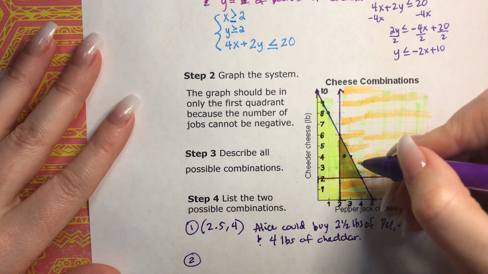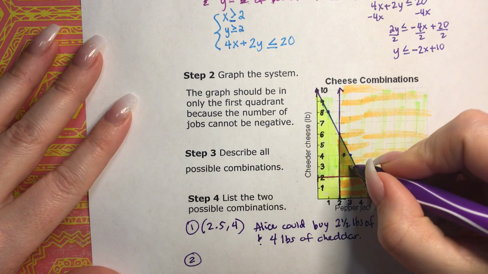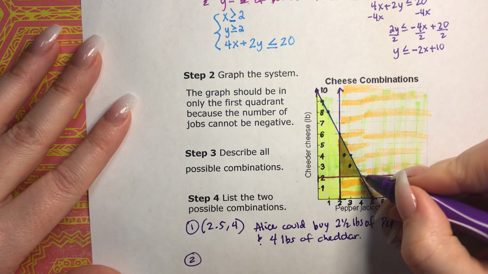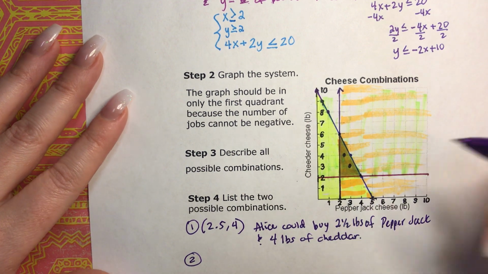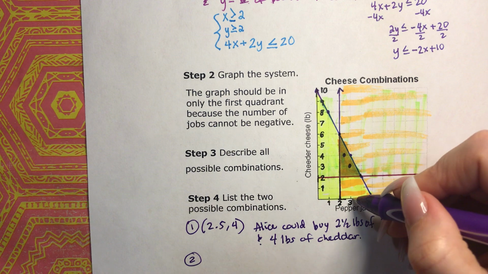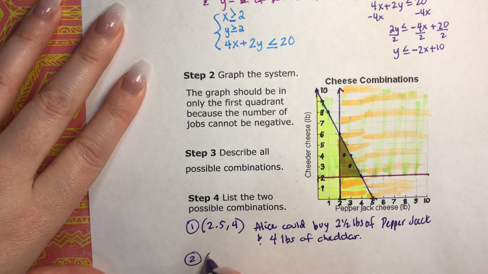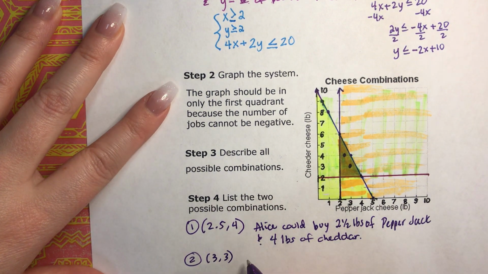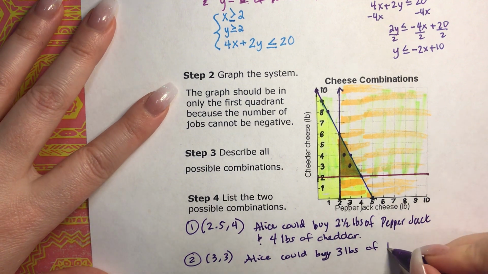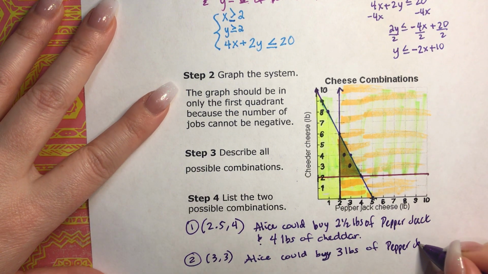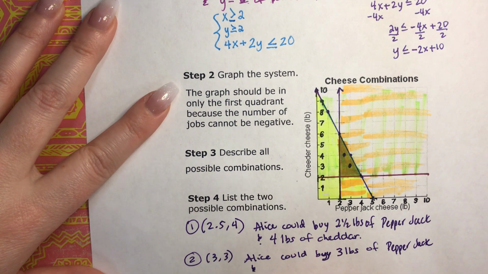And a second option, there are so many in here. Let's just go with this one right here. It could also be on these lines because they're solid lines. So it could be like this one or this one too, but I'll just do this one. So 3 and 3. Or Alice could buy, ooh, that's not how you spell buy, 3 pounds of pepper jack and cheddar.